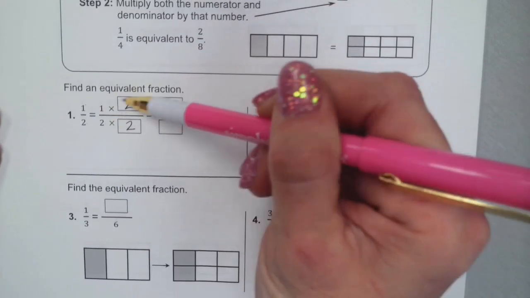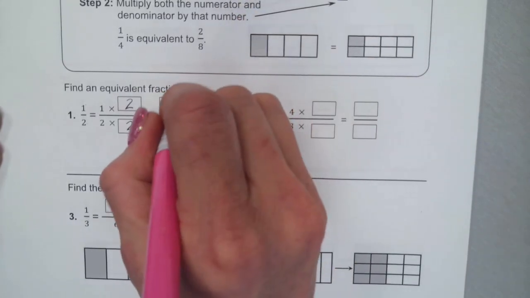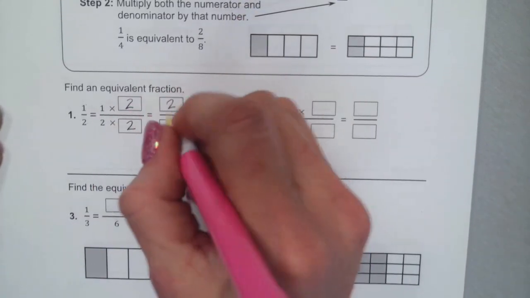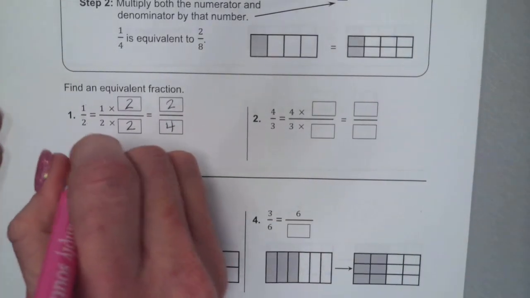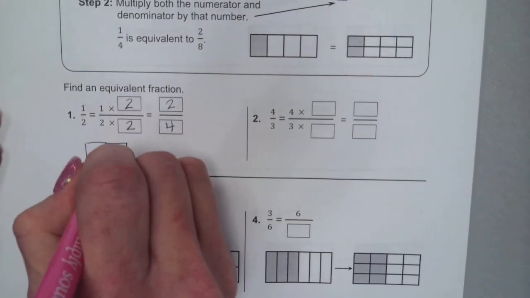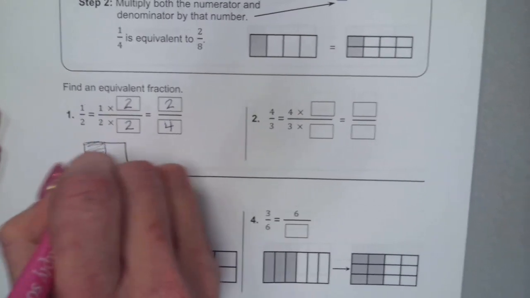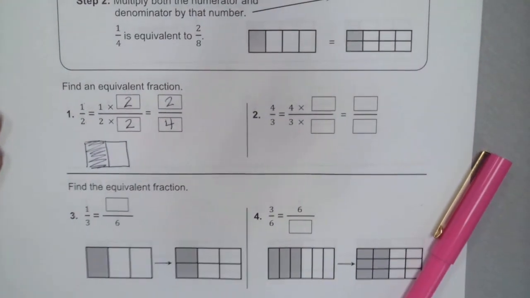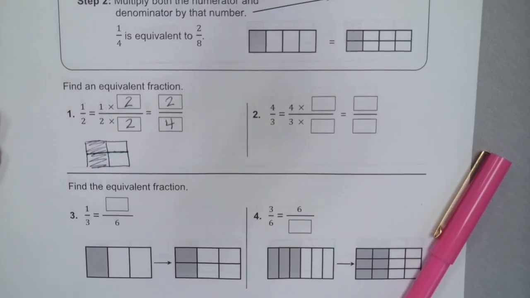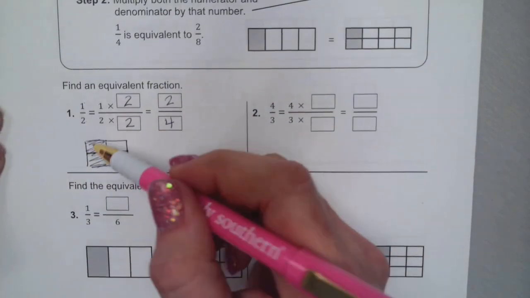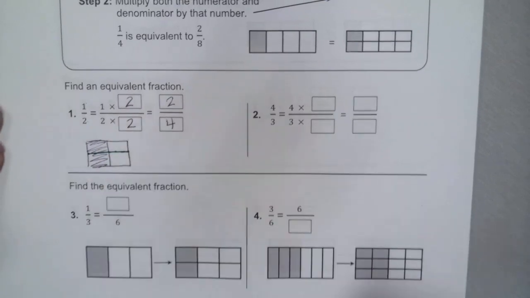So, what is 1 times 2? 2. What is 2 times 2? 4. So, 2/4 is equivalent to 1/2, and I can prove that. So, here I'm shading in 1/2, right? I'm going to make it into 2/4, just that easy. 2 out of 4 shaded.